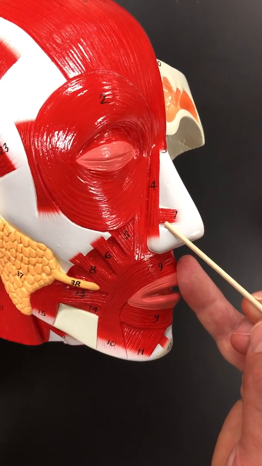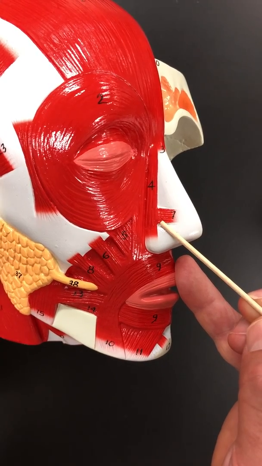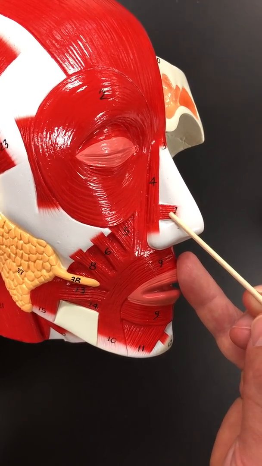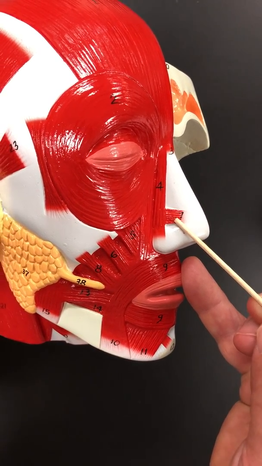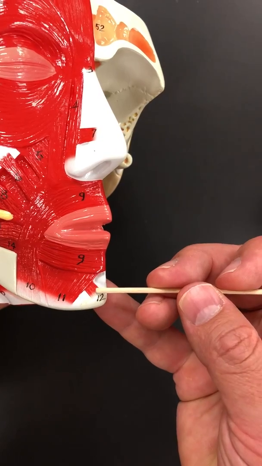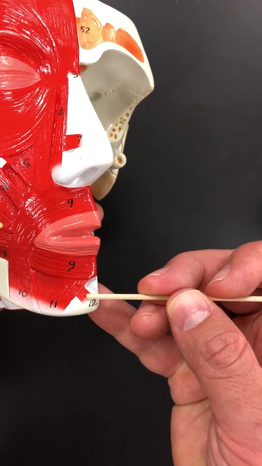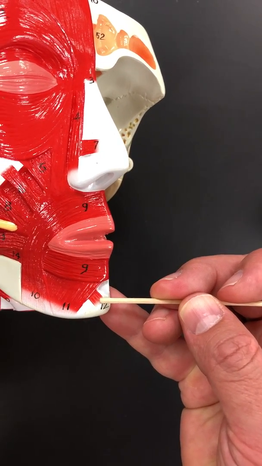Nasalis, that flares the nostrils and depresses the tip of the nose at the bridge, cranial nerve 7. Your mentalis, that depresses and protrudes the lower lip, cranial nerve 7.